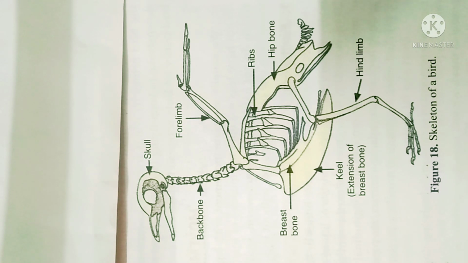And next time you see a duck, observe its legs. Observe the feet of the ducks and swans. They are webbed. Webbed means their toes are joined with a very thin membrane which helps them to move easily in water. So these are all different types of movement.